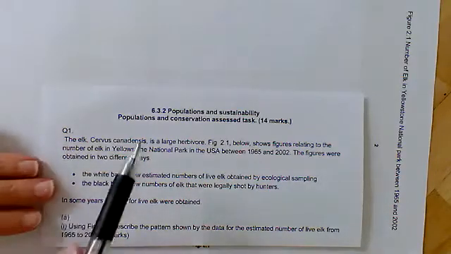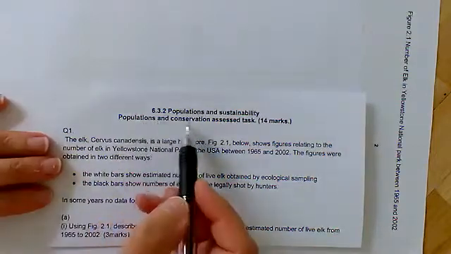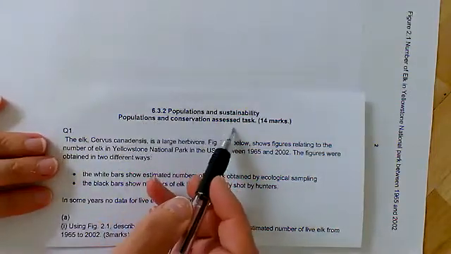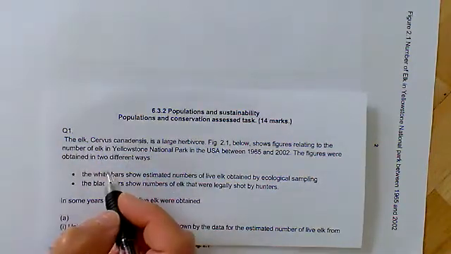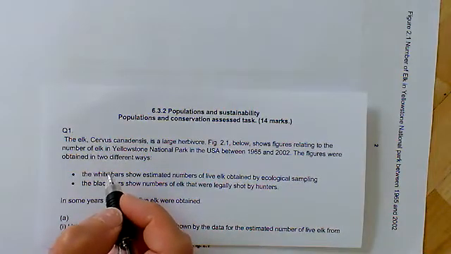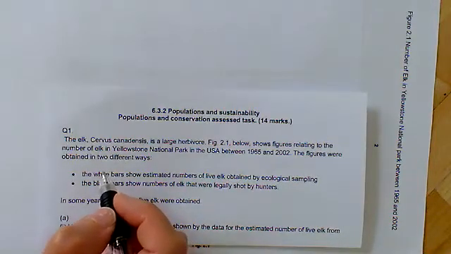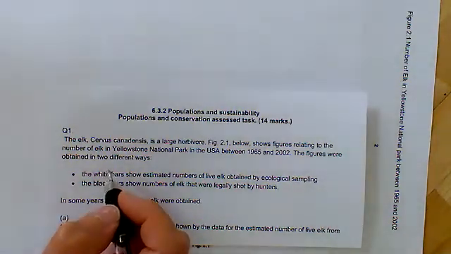Okay, guys, so let's go over this exam question now you've had a go at it. So this is the exam question, populations and conservation, which is your assess task. This was the exam question that was set, back in 2015, and they wouldn't have expected you to have any background knowledge about the relationship between the wolves of Yellowstone and the elk.